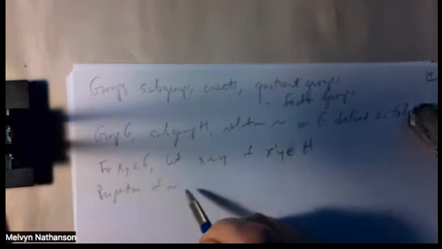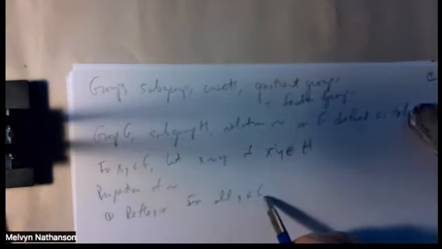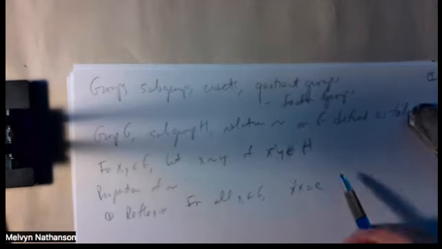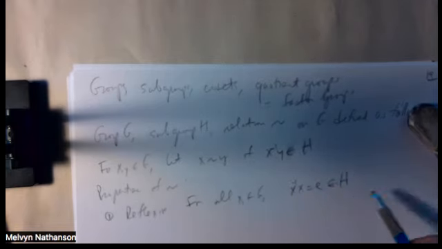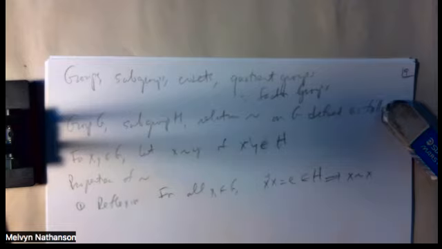And I showed, this is a week and a half ago now, the following properties of this relation. First, it's reflexive. For all X in the group, X inverse times X is the identity, which is in H, because the subgroup H always contains the identity, which means X is related to itself.